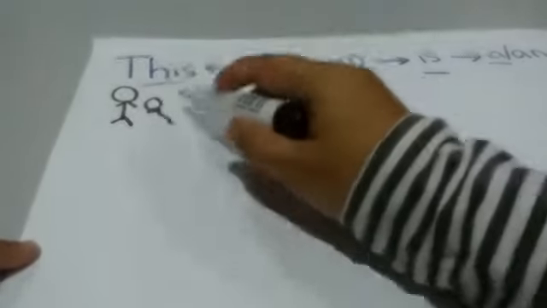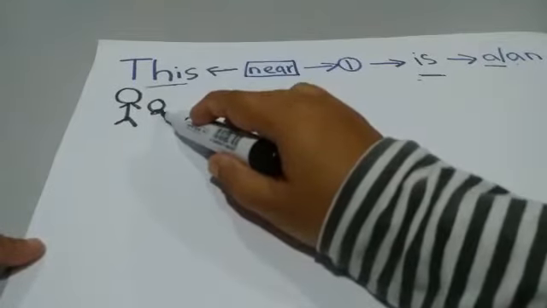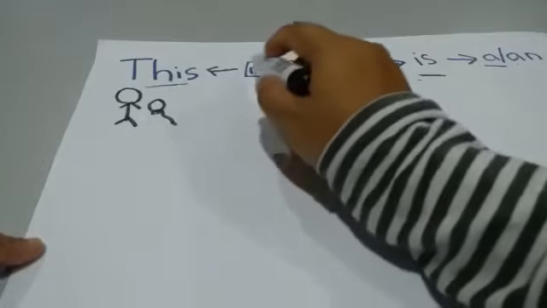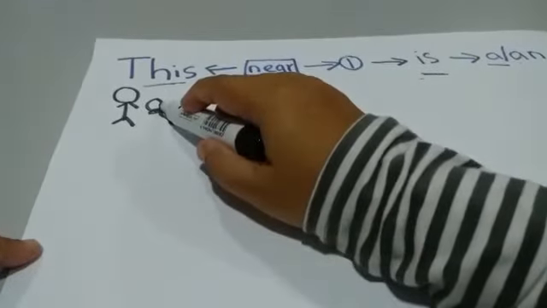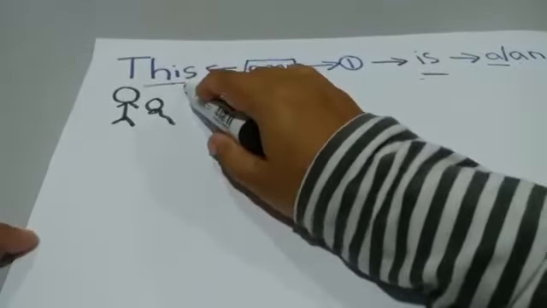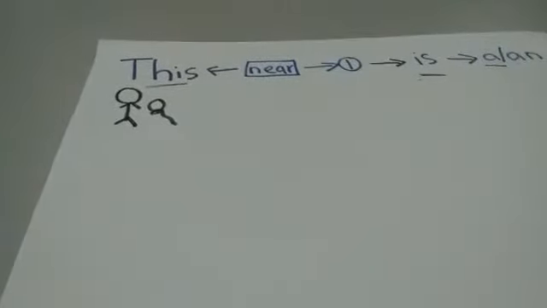Only one balloon is there. So you're going to use this, and it is near to you, so you're going to say this is a balloon.